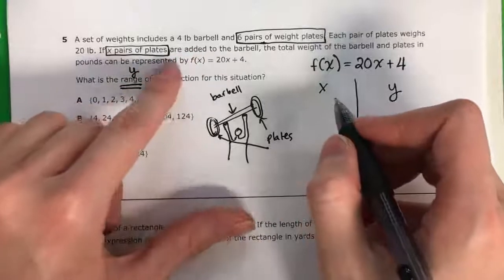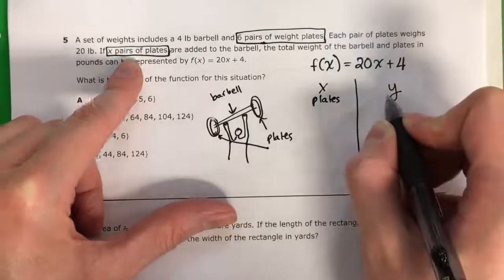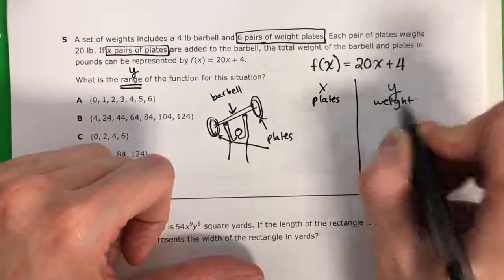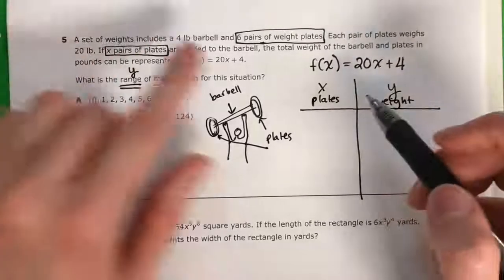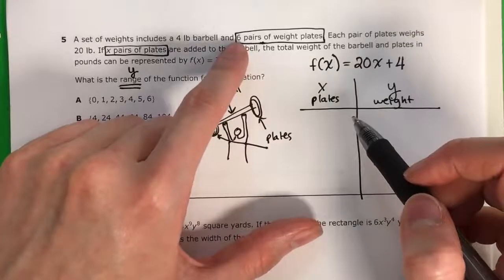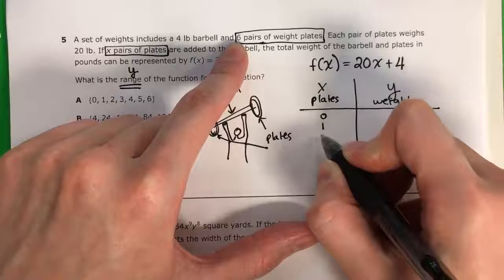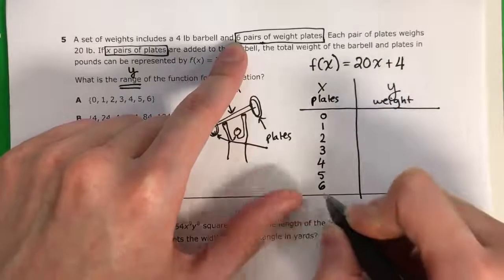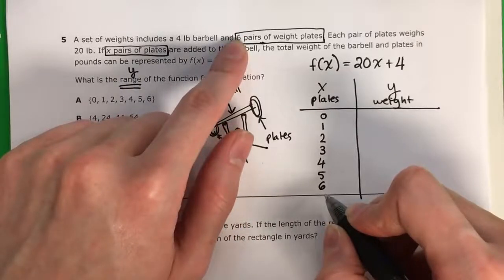So x, we said, is the plates, and y is going to be the weight, the total weight. Now we have 6 plates. You don't need to put plates on your barbell. You can have 0 plates, or you can have 1, 2, 3, 4, 5, 6, but no more than 6. You cannot have 7 because 6 is your maximum.